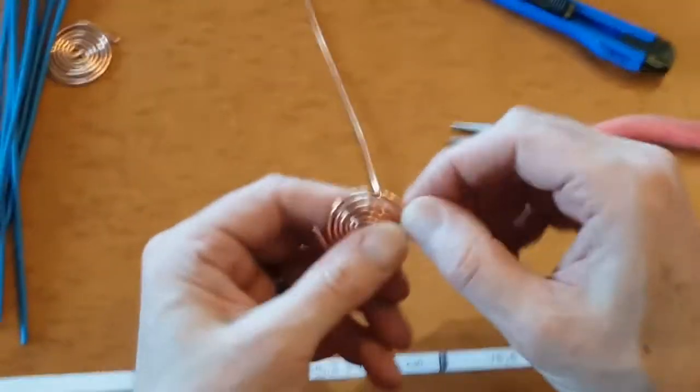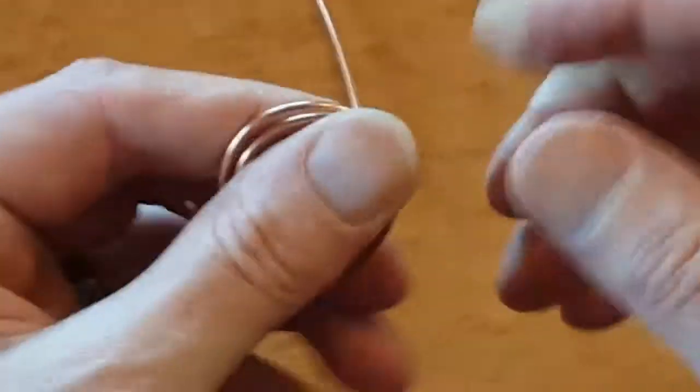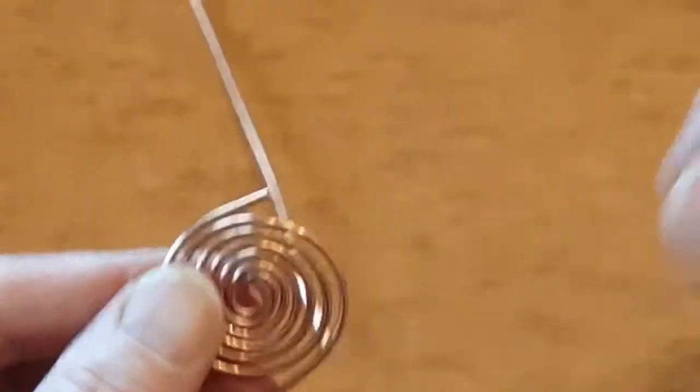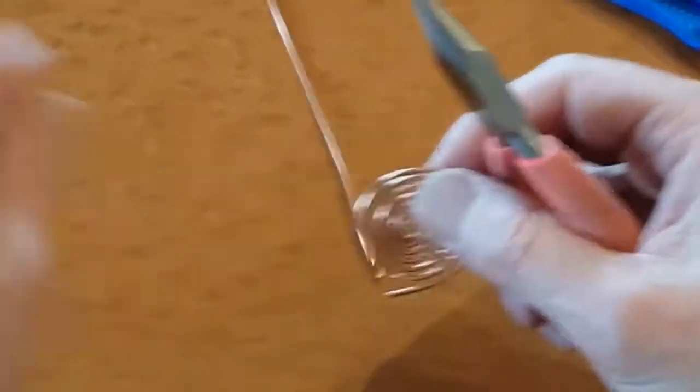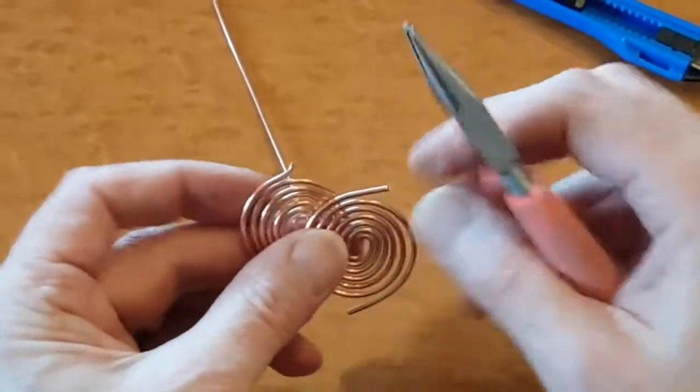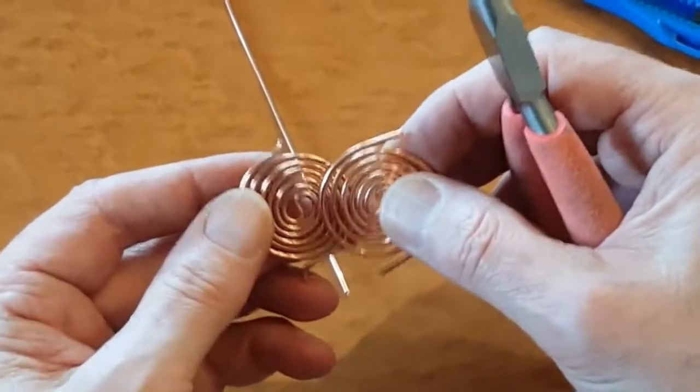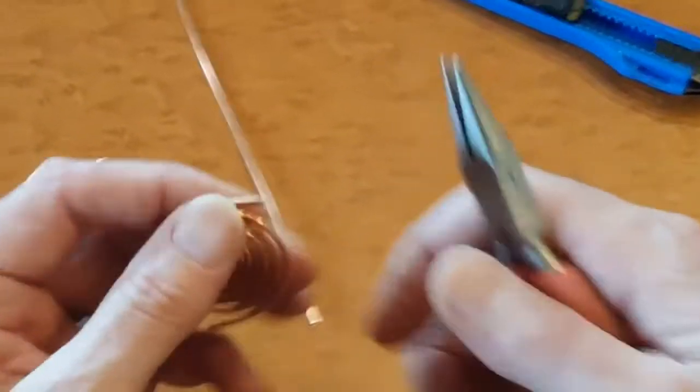So now we have the spiral quite round. It looks good. And I'm going to use my plier to make the copper wire in the end go outside. We feel it brings in and transports energy better that way. That's why we do this.